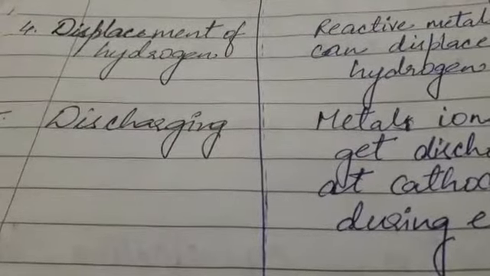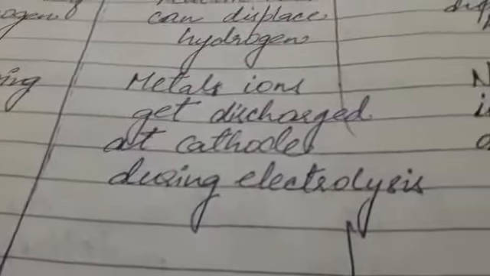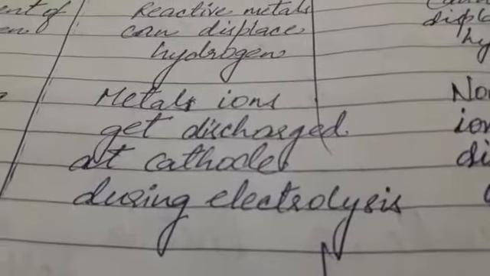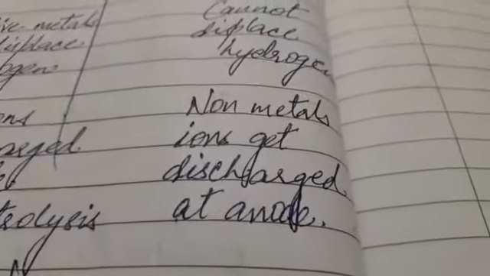Our last differentiation is on the basis of discharging. Metal ions get discharged at cathode. During the process of electrolysis, metals are deposited at electrode cathode and non-metals are deposited at electrode anode.